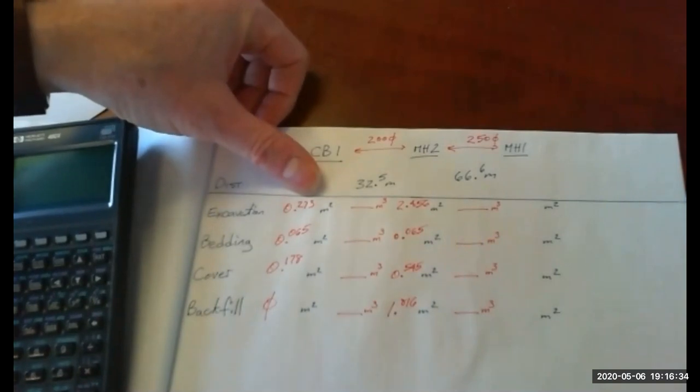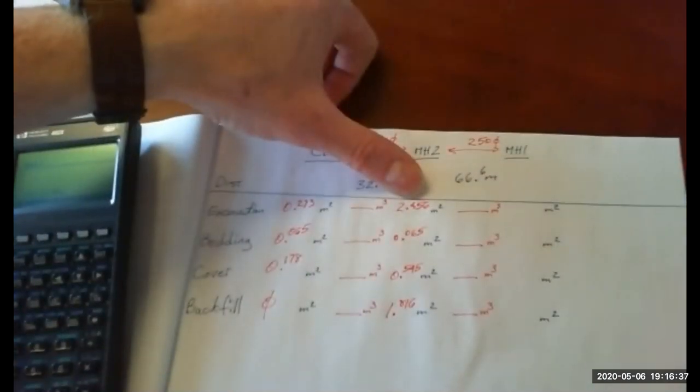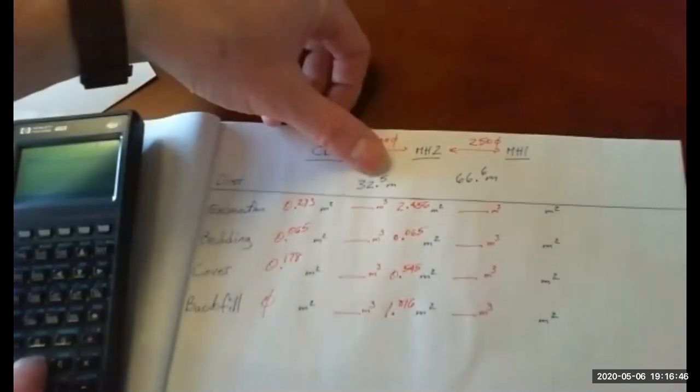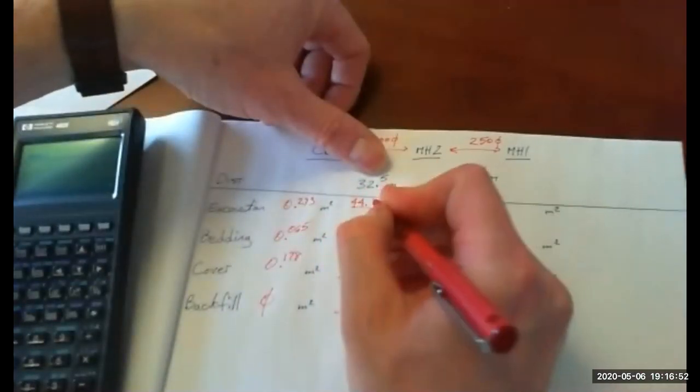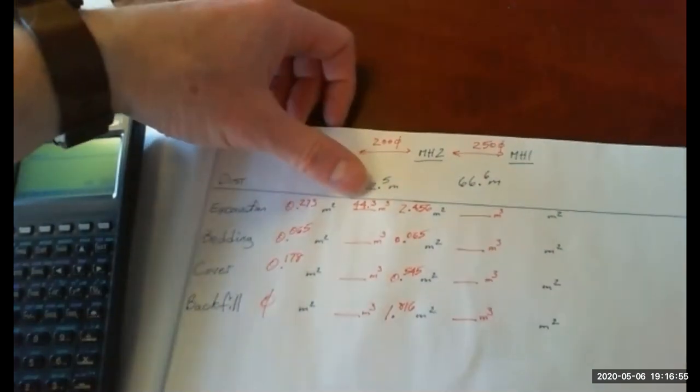So what you're doing is taking the end area at catch basin 1, adding it to the end area at manhole 2, adding those 2 together, dividing them by 2, and then multiplying by the length. That will give you the volume of that excavation. So let's go ahead and do that. 0.273 plus 2.456 divided by 2. That's the average end area between those 2. Multiply by the length, and that gives you 44.3 cubic meters of excavation.